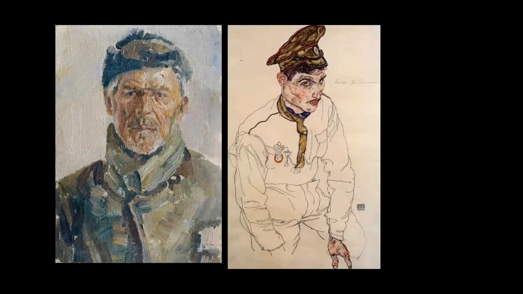This is the only portrait, the only image I could find of a portrait by him later in life when he was forced to emigrate and he came to Britain. He did earn a living as a kind of jobbing portraitist. I think this is quite a fine picture painted during the First World War of a soldier. And for comparison, on the right-hand side, a portrait of a soldier from the same date by Egon Schiele.